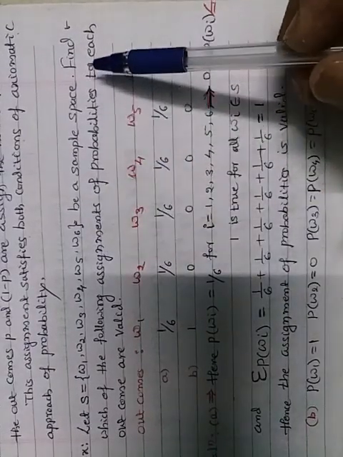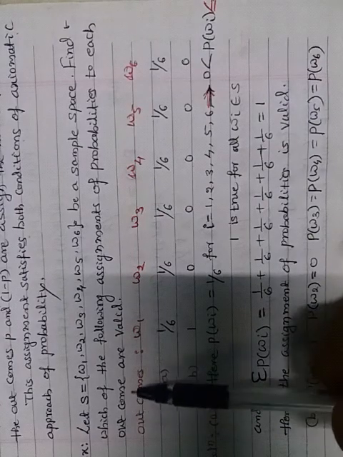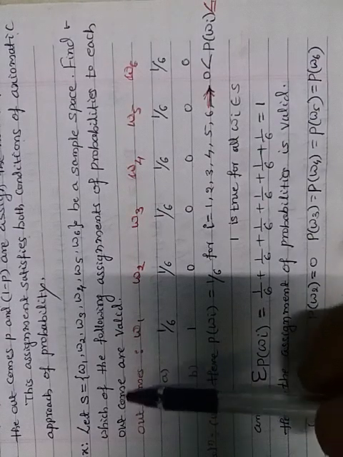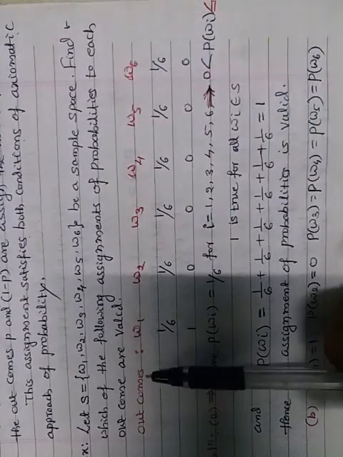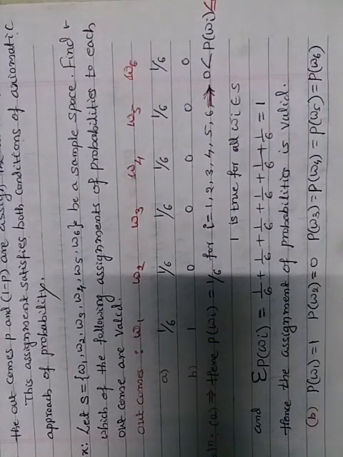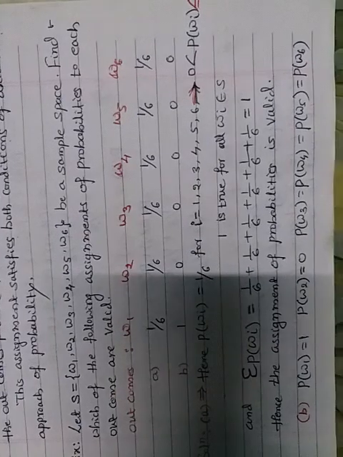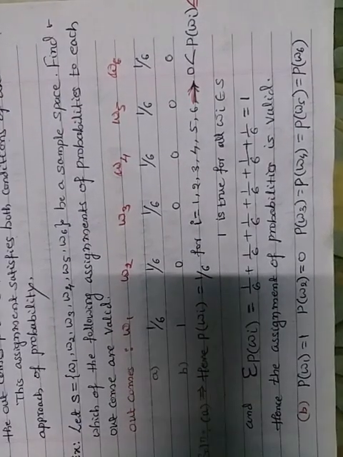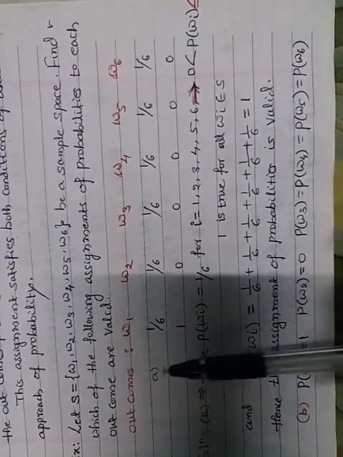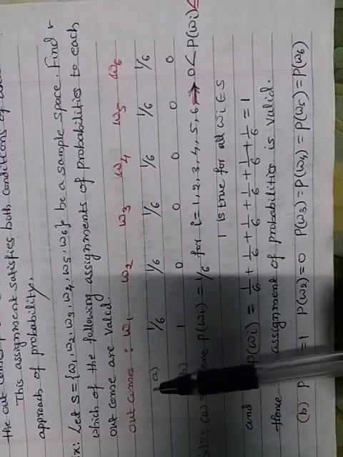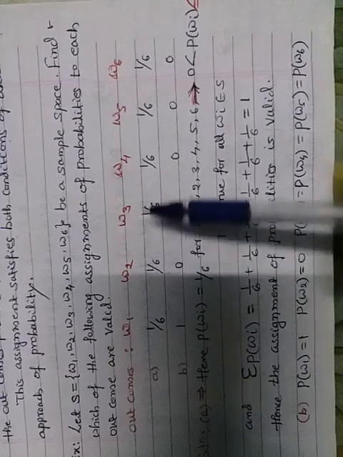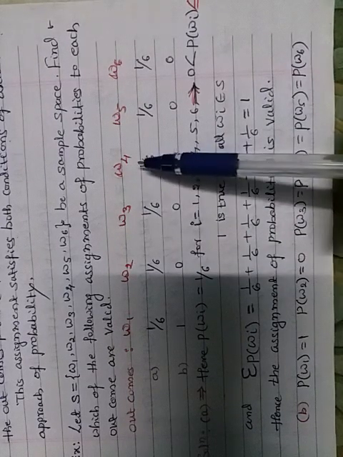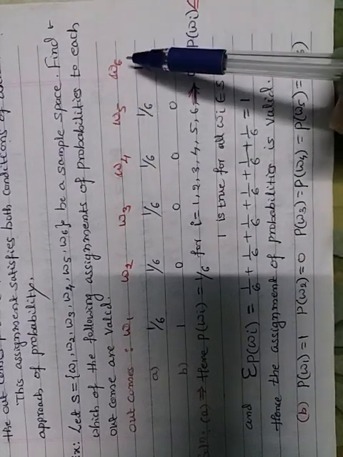Find which of the following assignments of probabilities to each outcome are valid here. First, you can write the outcomes omega 1, omega 2, omega 3, omega 4, omega 5, omega 6.